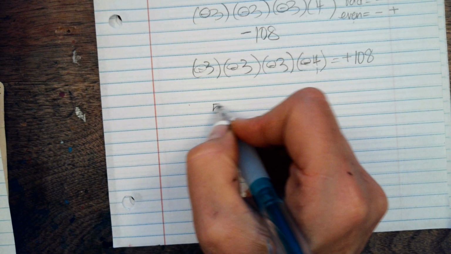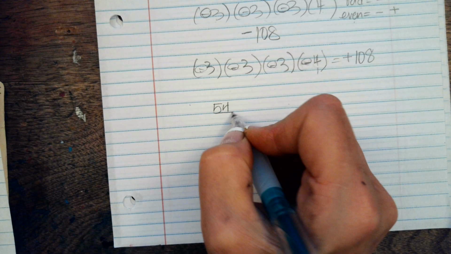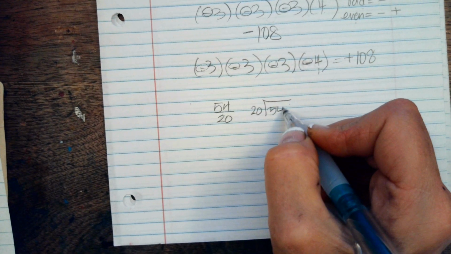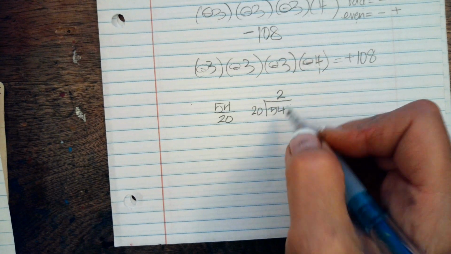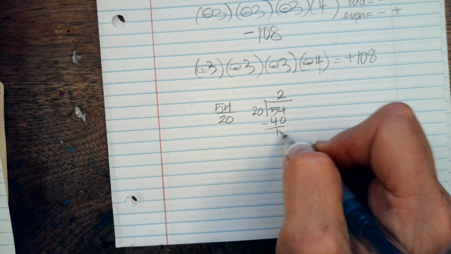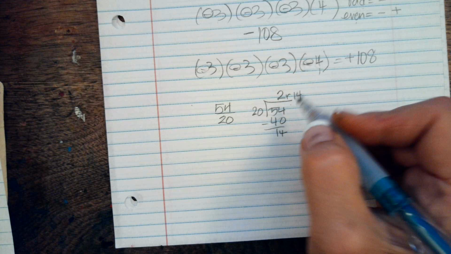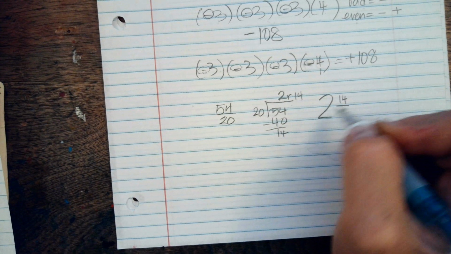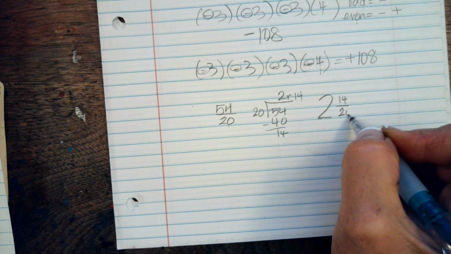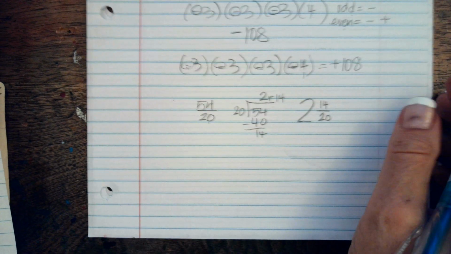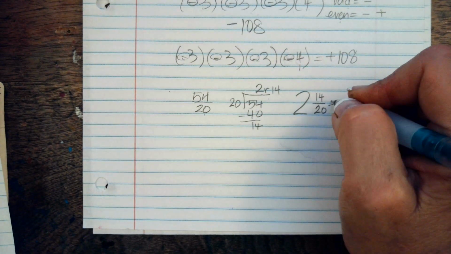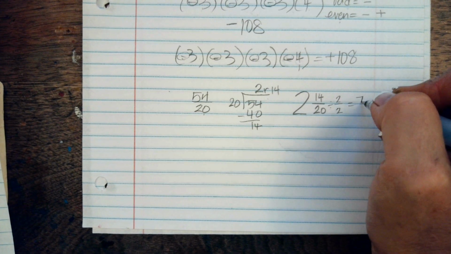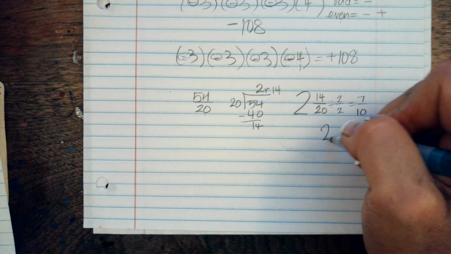And then improper to mixed. So if I had 54 over 20, I do 20 goes into 54 how many times? 2? With a remainder of 14. So this becomes my whole number, this becomes my numerator, and my denominator stays the same. And then I have to simplify. So what is my common number of 14 and 20? It is 2. So that is 2 7/10.